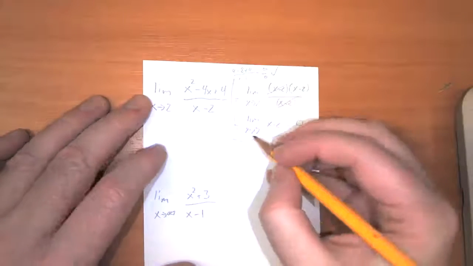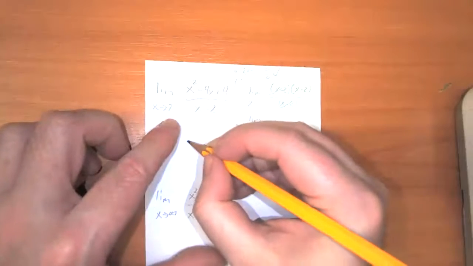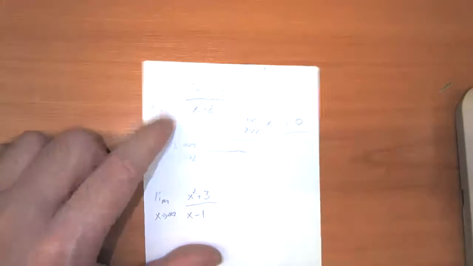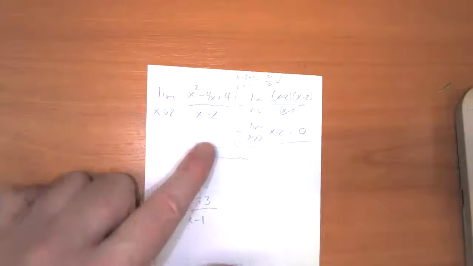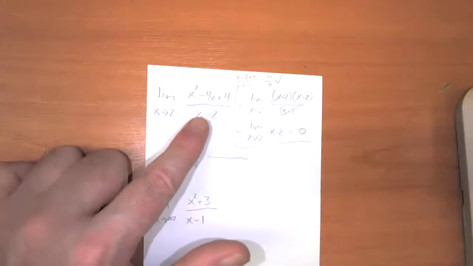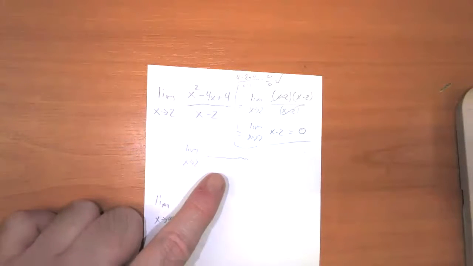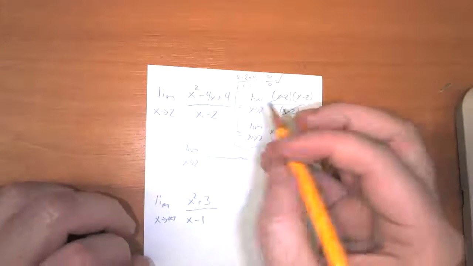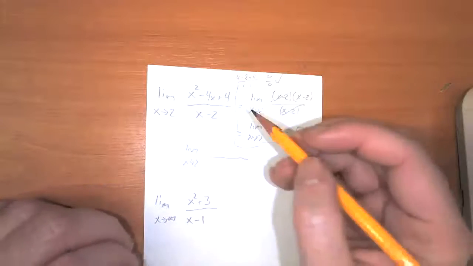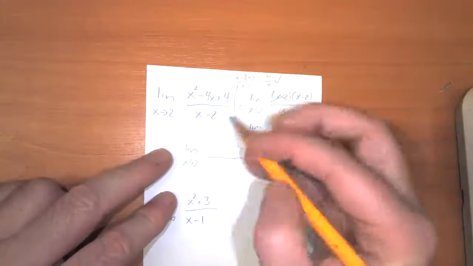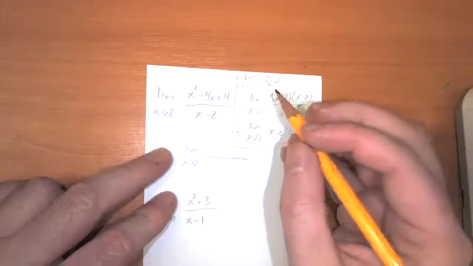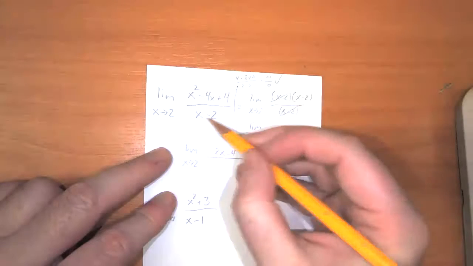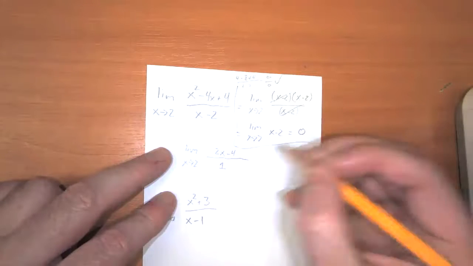So the way we would do that is we would say that limit is equal to the limit as x approaches 2 again. And L'Hopital's rule says that we're going to take the derivative of the numerator. That's going to be our new numerator. We're going to take the derivative of the denominator. That's going to be our new denominator. We're not using the quotient rule, even though it looks like a quotient. But L'Hopital's rule says that we treat the numerator and denominator as their own functions and take their derivatives. So the derivative of x squared minus 4x plus 4 is 2x minus 4. And the derivative of x minus 2 is equal to 1.